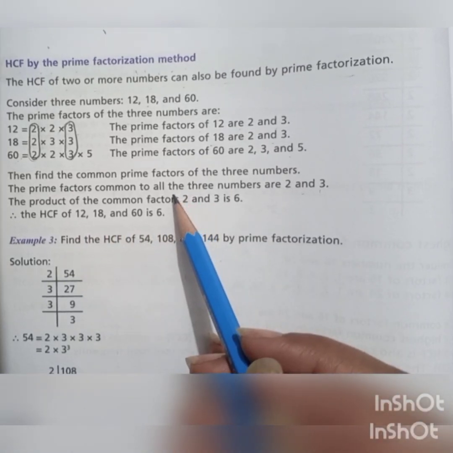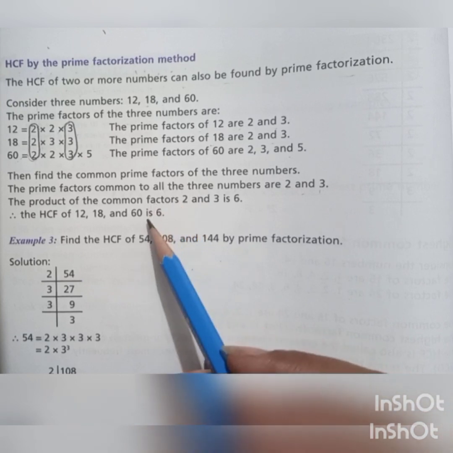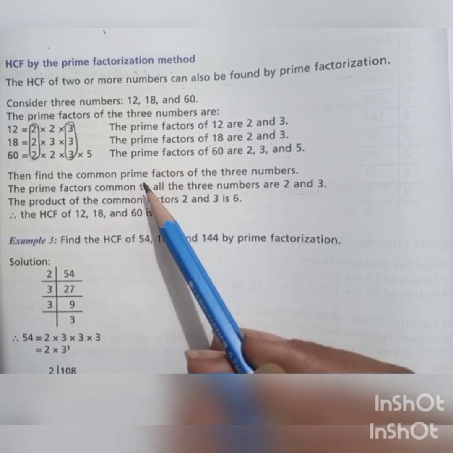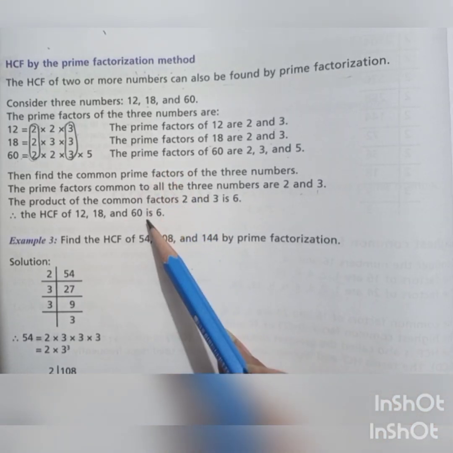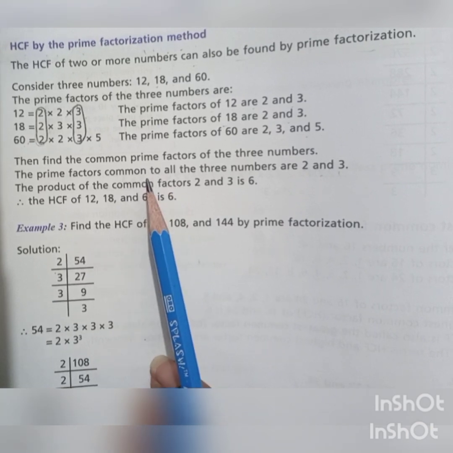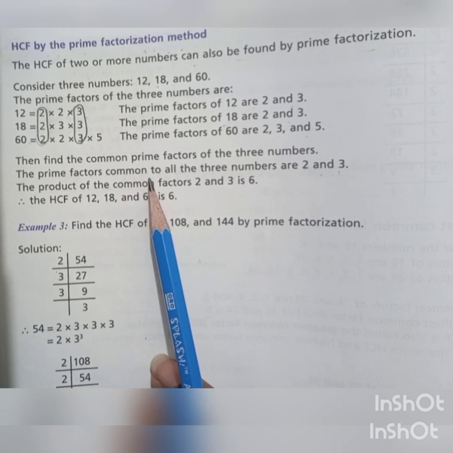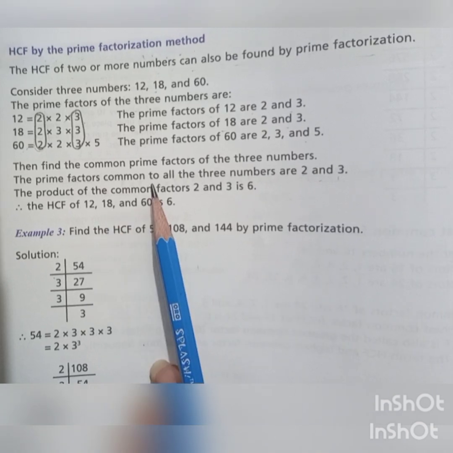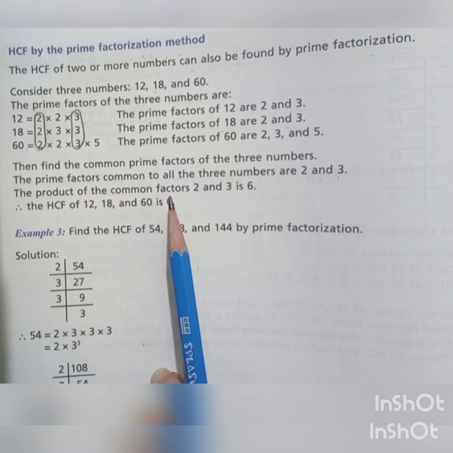Students, by this method of prime factorization, we can find HCF. First of all, find the prime factors and then find common factors and then multiply the common factors to get HCF. Students, here is an important point to remember: if we find prime factors of the numbers, then after finding common factors, we multiply them to get the highest common factor. But if we write all the factors of the given numbers, then after finding common factors, we just see which one is greatest in the common factors, and that number would be called HCF.